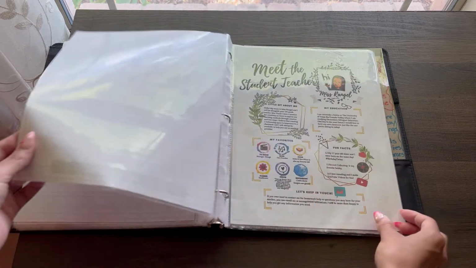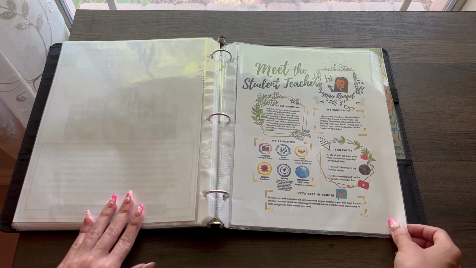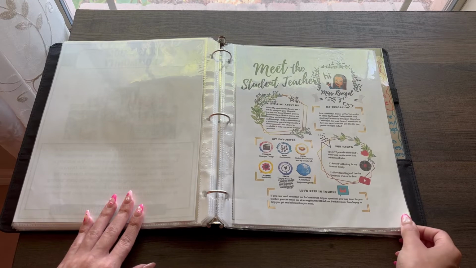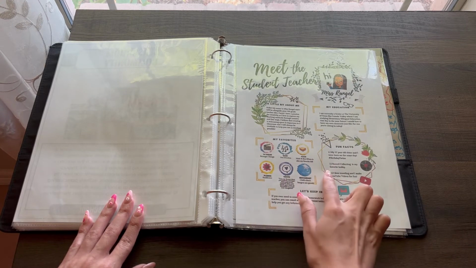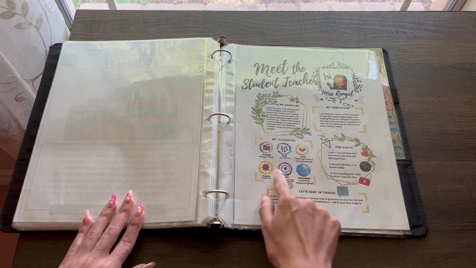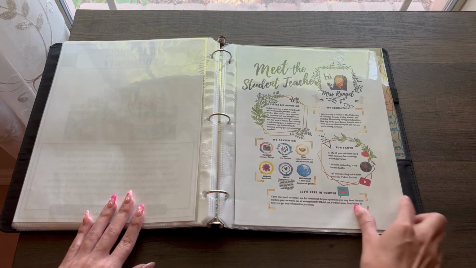Next, I have this quick little flyer that I made on Meet the Teacher Night, and I sent it home to their families, and the kiddos got to know a little bit more about me, some fun facts, some of my favorite foods, and some of my favorite hobbies, and of course some contact information.